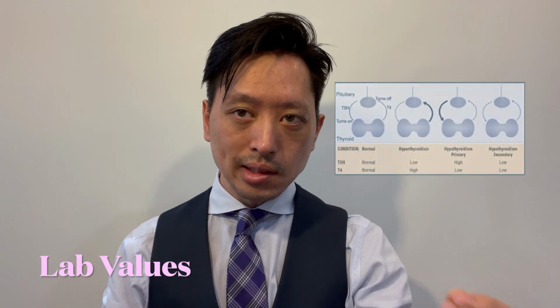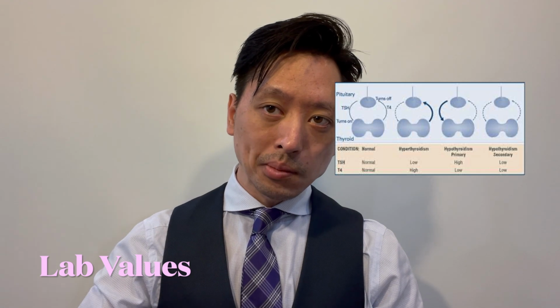So in your board exam, something like USMLE, especially USMLE Step 2, you're going to get a vignette about a patient that has a thyroid disease, and then you're going to see some lab values. You're going to see the patient has had a blood test, and it's going to show the patient's thyroid stimulating hormone, TSH, and also the patient's T4, the thyroxine level.